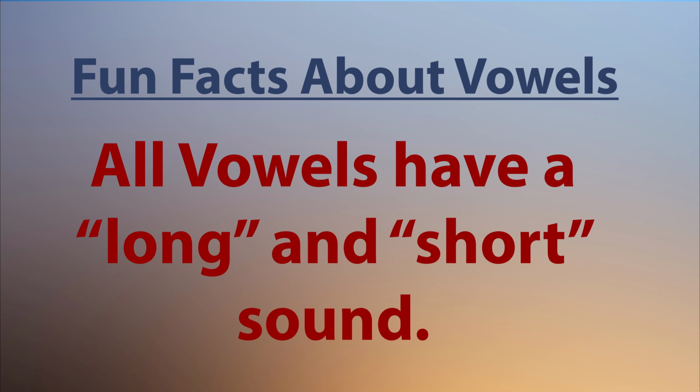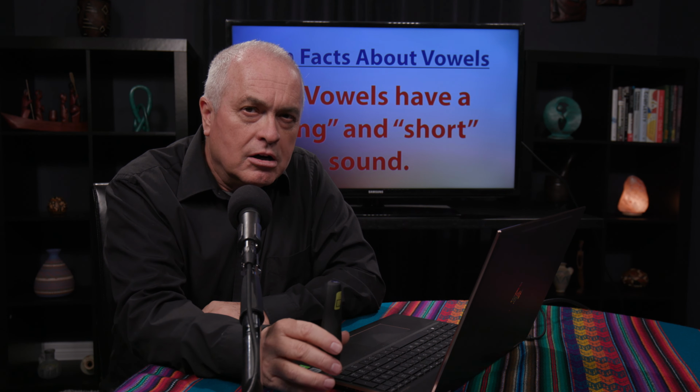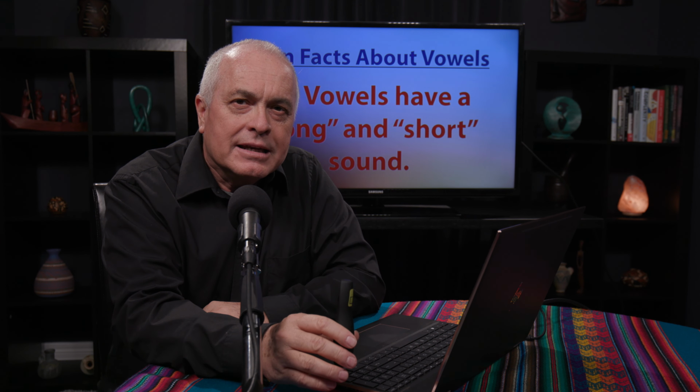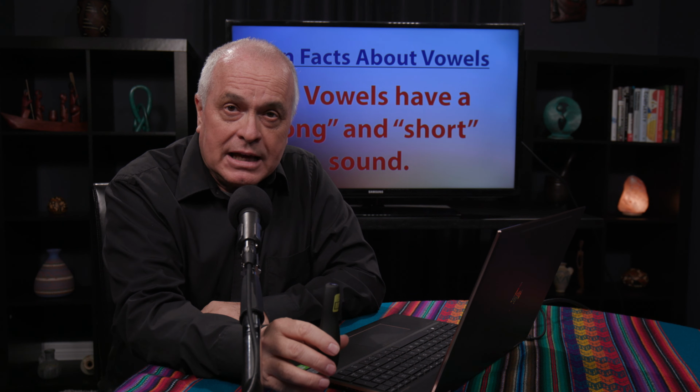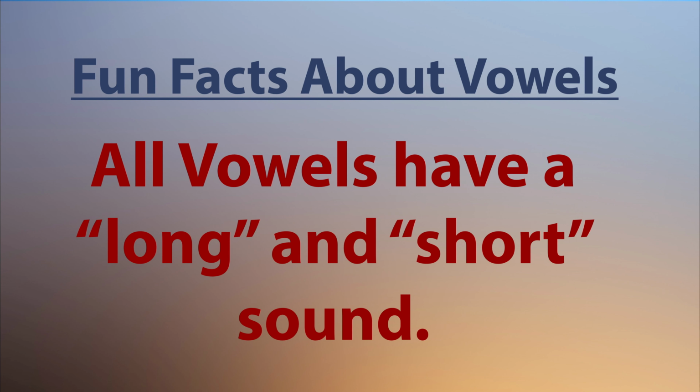But what I want us to learn in this lesson is how each vowel has what's called a long sound and a short sound. And we'll give examples of what the long and the short sound like.